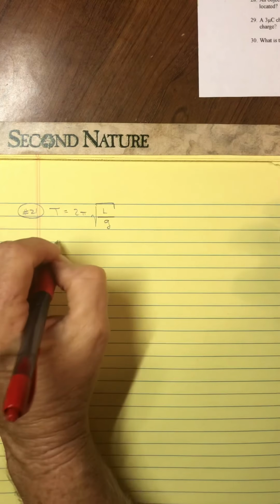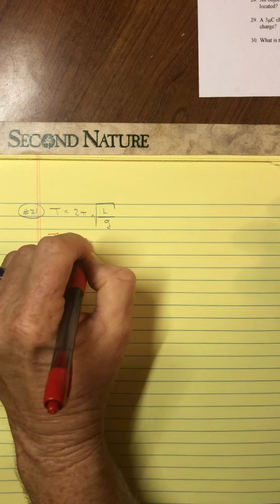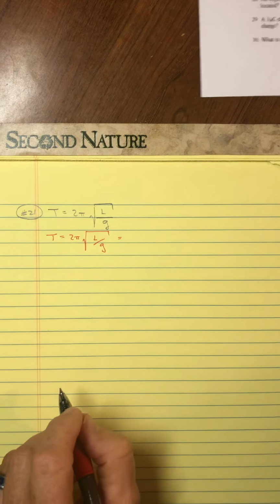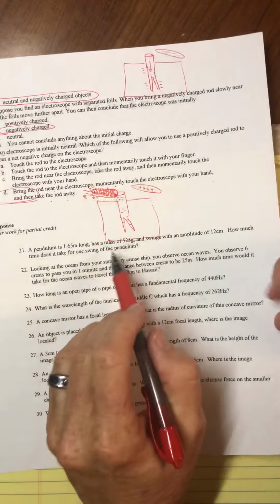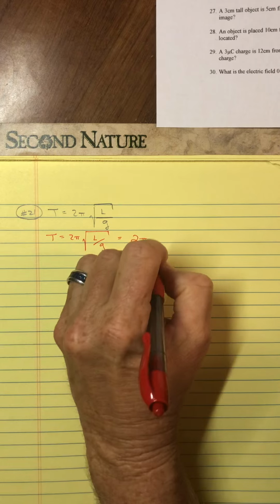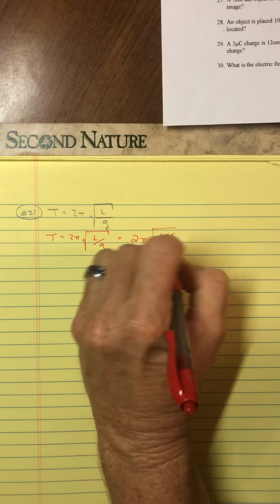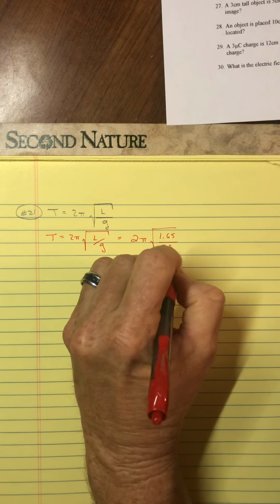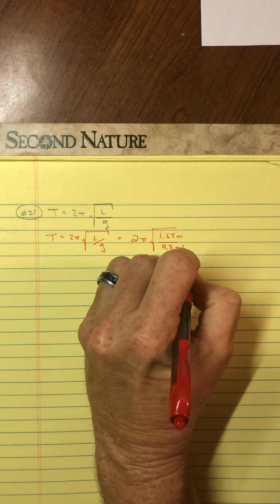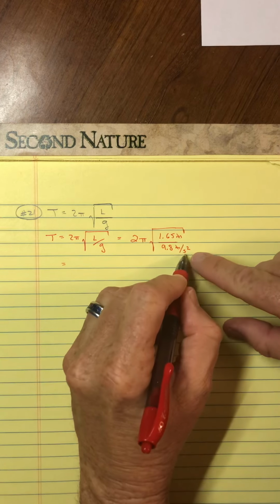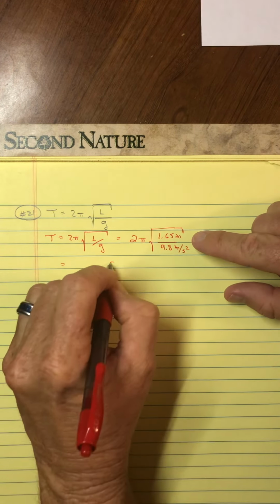So let me just rewrite this as period equals 2 pi times the square root of L over g. And so as we said in the multiple choice, it only depends upon length. So the other numbers in here are unnecessary, and I won't even pay attention to them. That's just 2 pi times the square root of 1.65 for the length, and g is 9.8, and then of course this is meters and meters per second squared. So when you look at the units, the meter is going to cancel, second squared is going to flip up, and then when you take the square root, you're going to get your second.